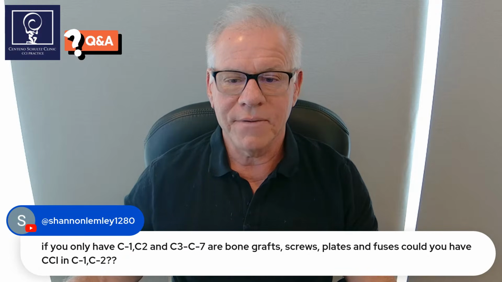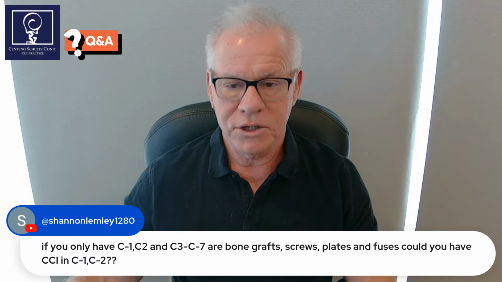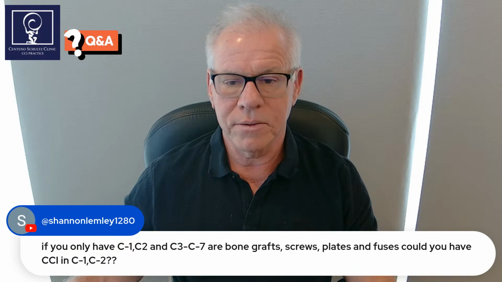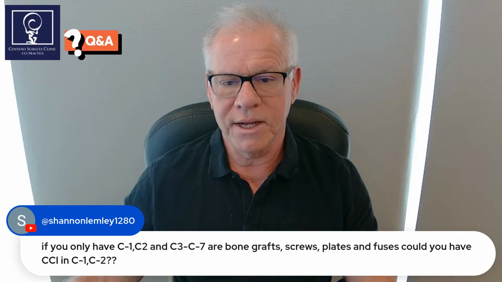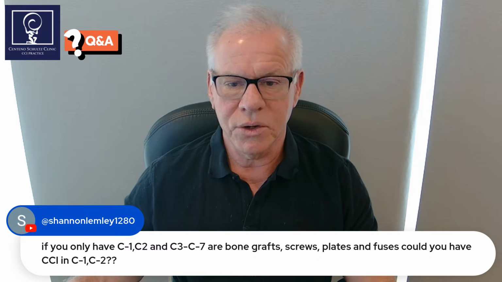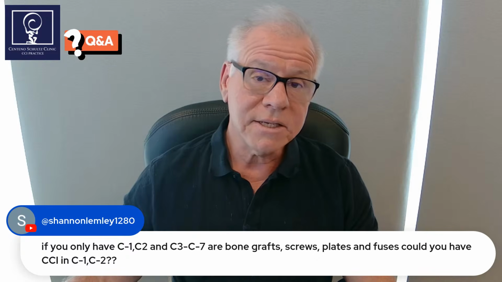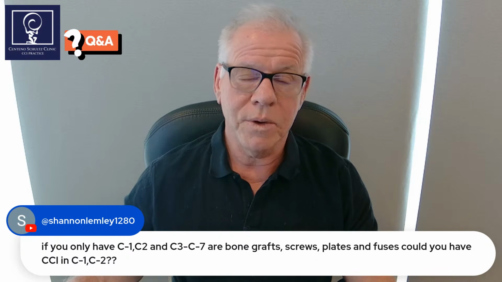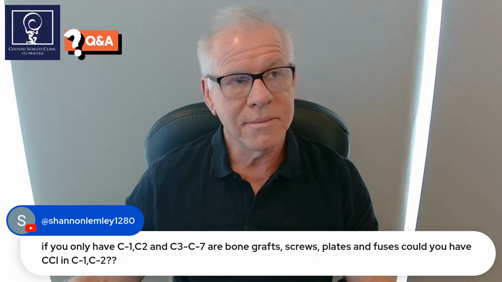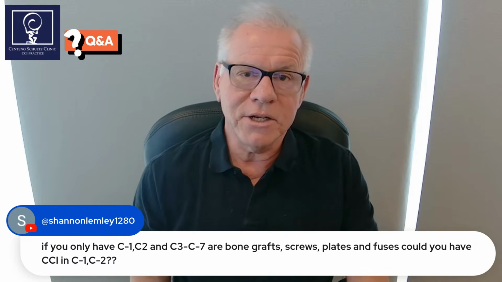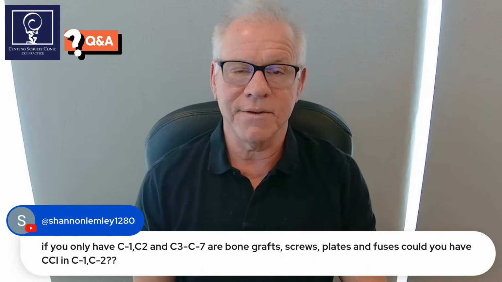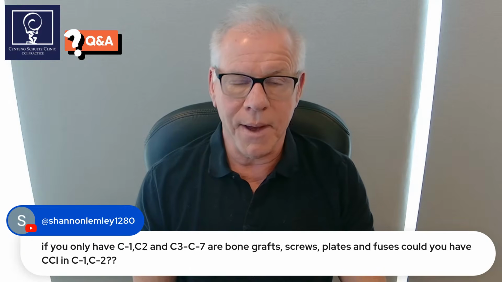If you only have C1, 2, and C3 through 7 are bone grafts, screws, plates, and fused, could you have CCI in C1, 2? Yes, that's possible. We see that not uncommonly. We have patients that are fused pretty extensively in the mid to lower cervical spine.